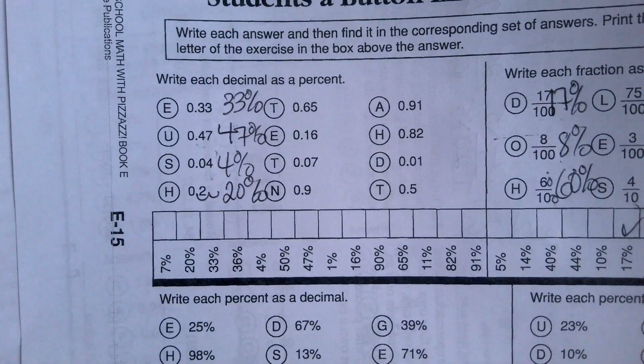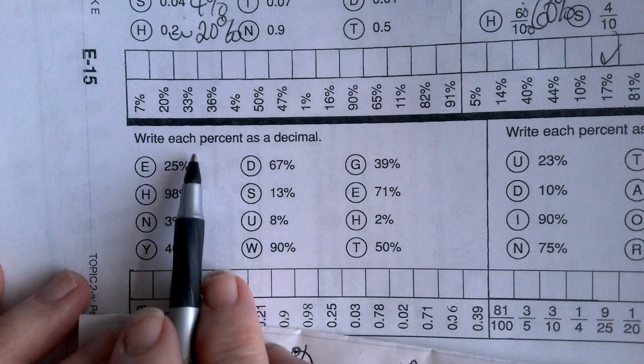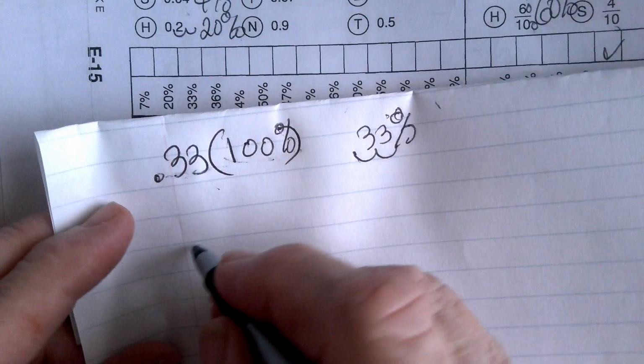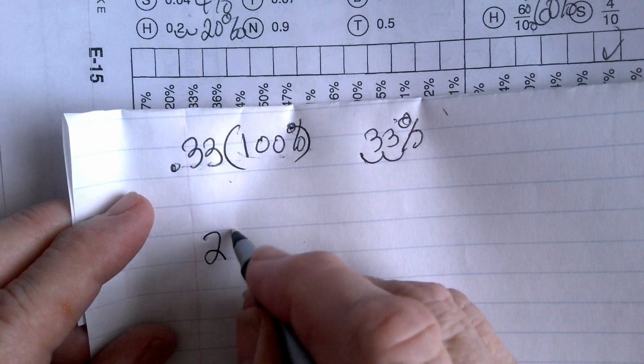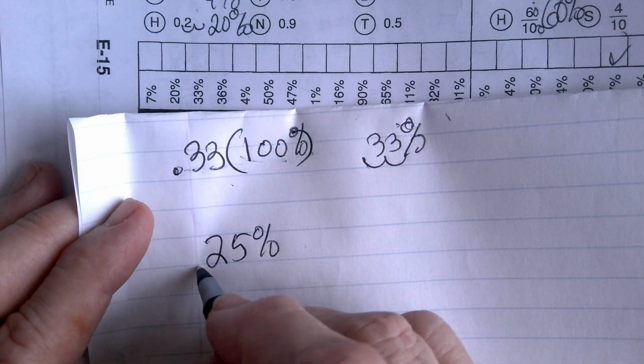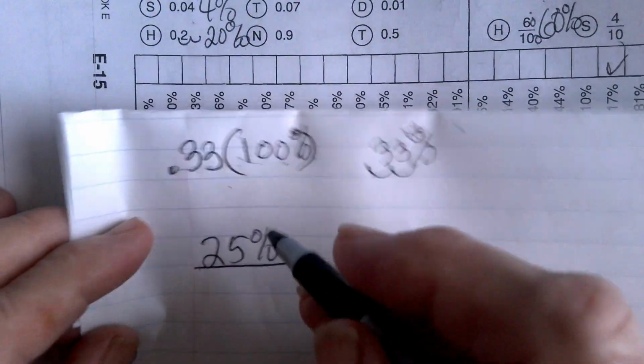Then going to the bottom, again, these are super easy. Write each percent as a decimal. Well, this time, if I have the percent, I'm going to divide, is that right? Do I divide it by 100? Yeah, I divide the number by 100.